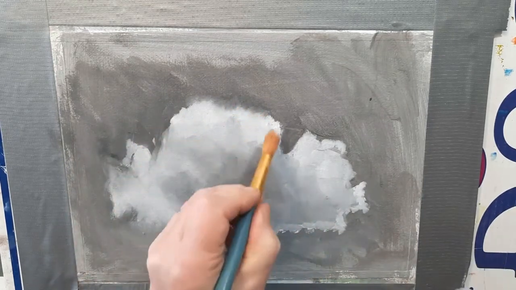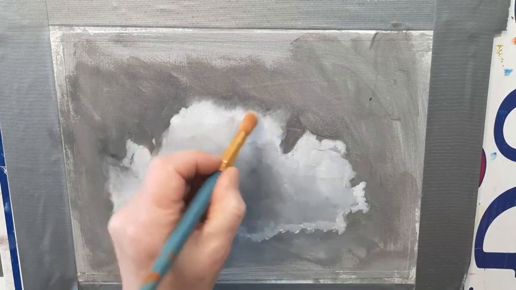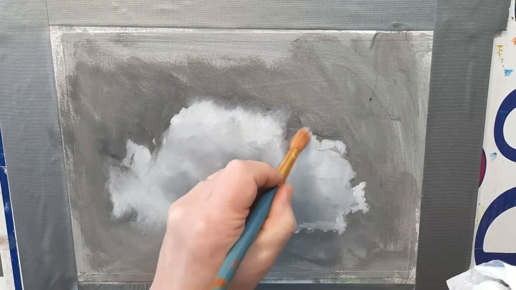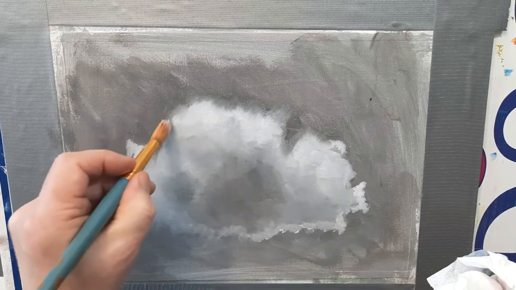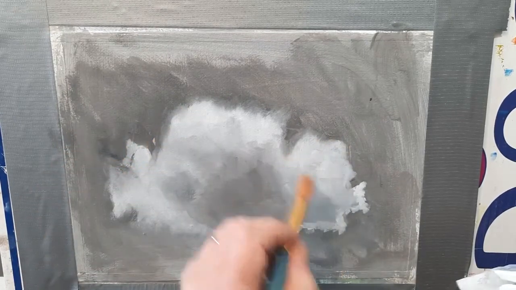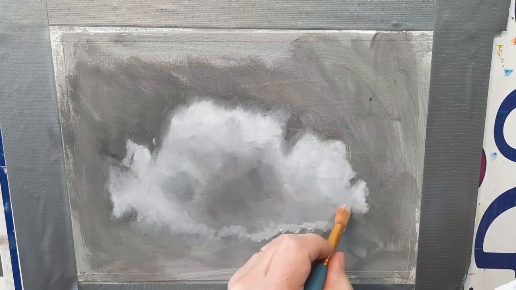Tap again. You might want to say, well, let's let that come out a little bit more, possibly. Just keep working that. And we can create a nice softer feeling to these edges.